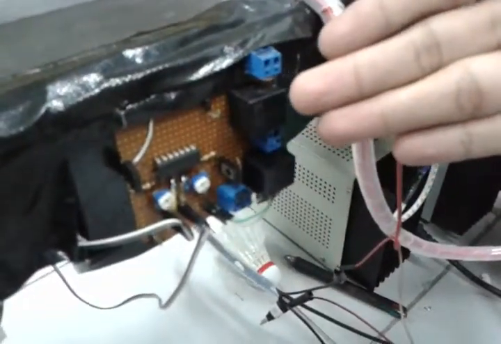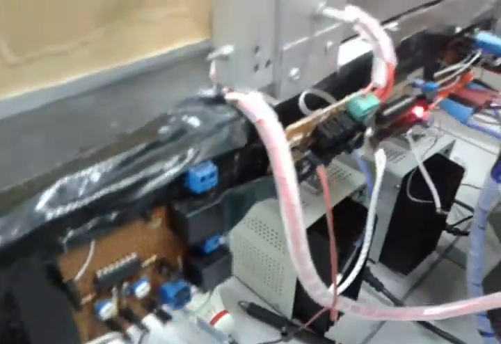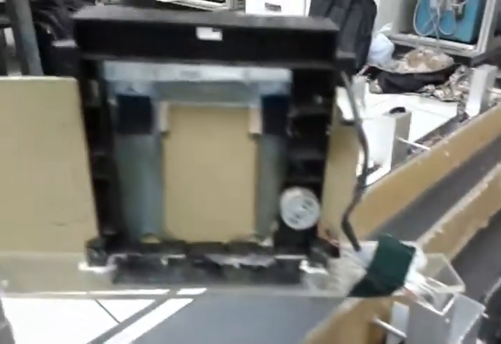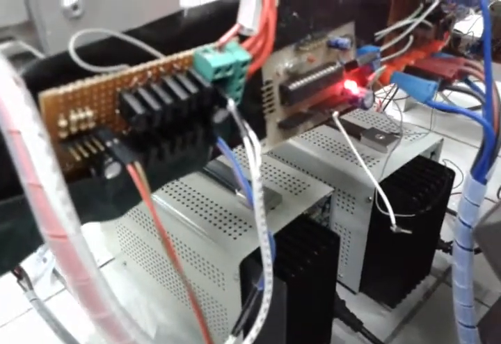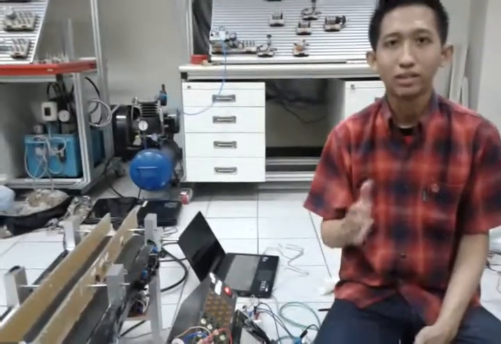This one is the IC LM324, and the two actuators are controlled by this driver. This driver controls the first actuator and the second actuator to reject and to push the shuttlecock, which has bad quality or good quality. Now we will go to the demo.